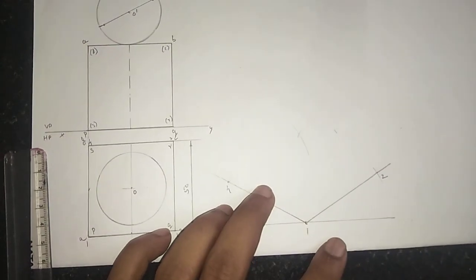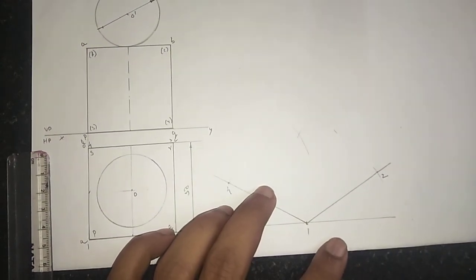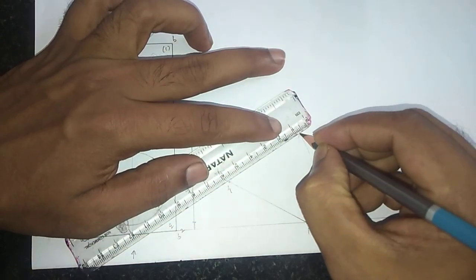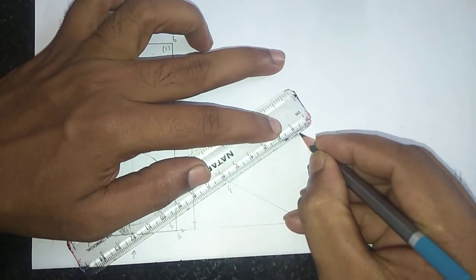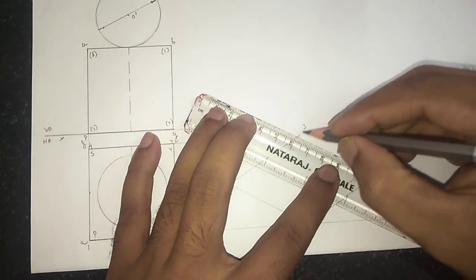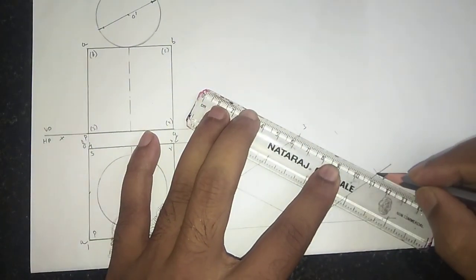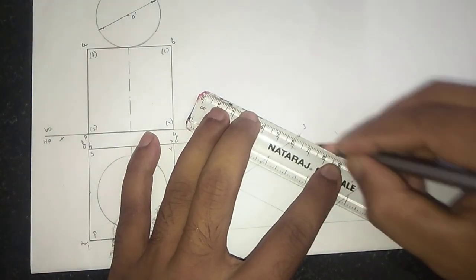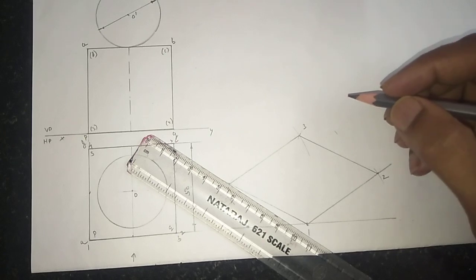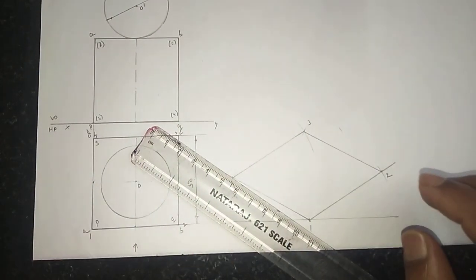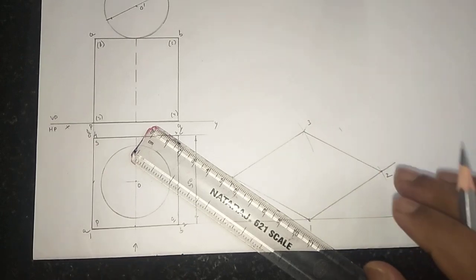Get the point 3 and connect the point 3 and 4 by a line. 3 and 4, connect the point 2 and 3. And now from all these points we are going to bring the projection. Here the base portion of the cube is completed.